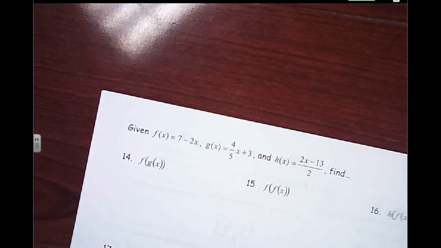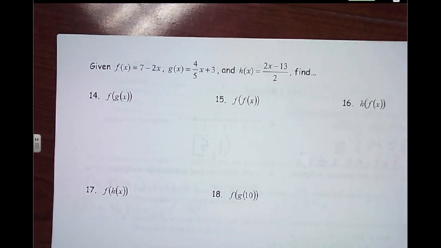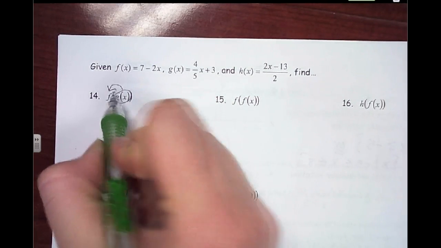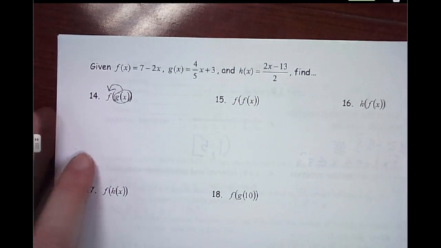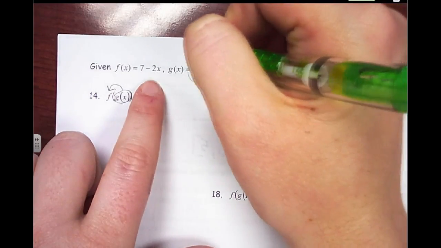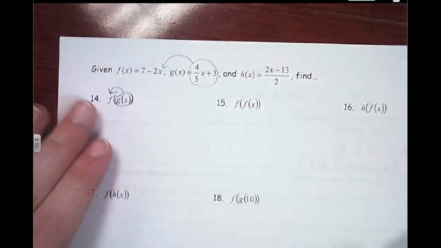Okay, number 14, so composition of functions. Remember on these, you're basically substituting a whole function into the f. So I'm going to take the whole thing for g and put it into f. So up here at the top, I'm going to take this whole thing and put it into this x.